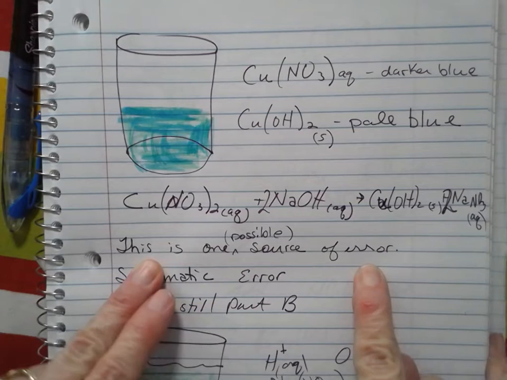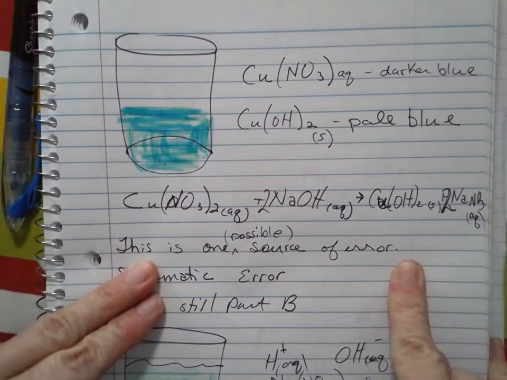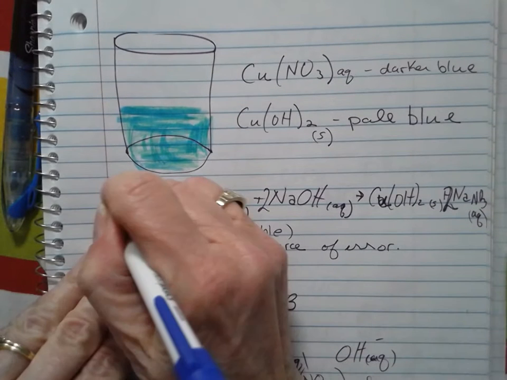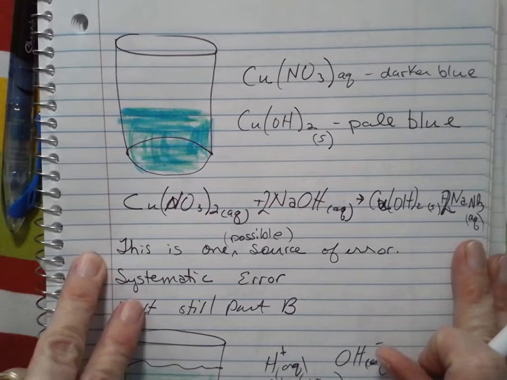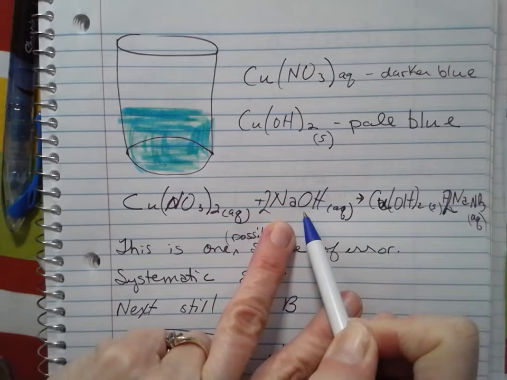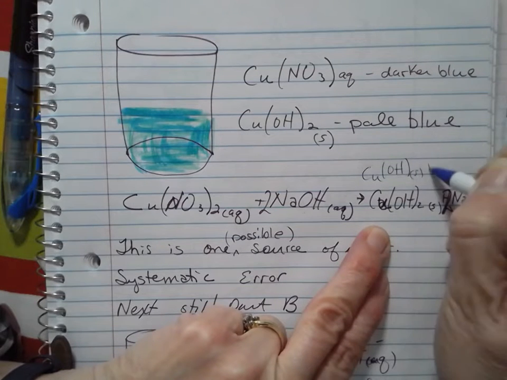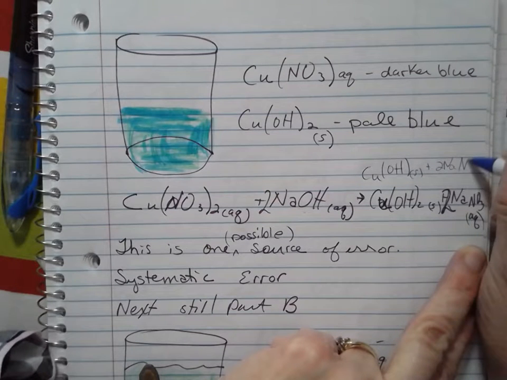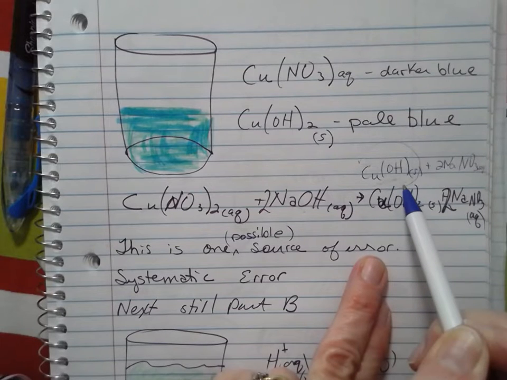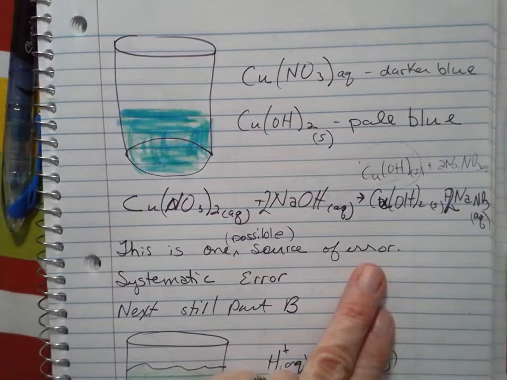At any rate, this is one possible source of error right here, because your lab is going to include error analysis. So it's important that you discuss this in your lab, saying that if too much hydroxide was added, then you had this side reaction going on that you didn't want. This was not the point of our lab. But if you added too much, that copper 2 nitrate reacted with the sodium hydroxide, and you got copper 2 hydroxide precipitate, and then you'd also have some sodium nitrate aqueous in the solution. But that right here was that color that you did not want. So that is that side reaction. Excess hydroxide is one source of error that could have affected something.